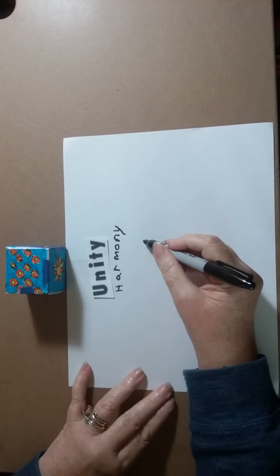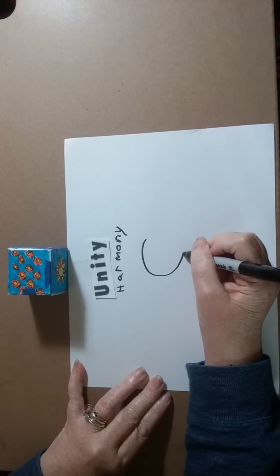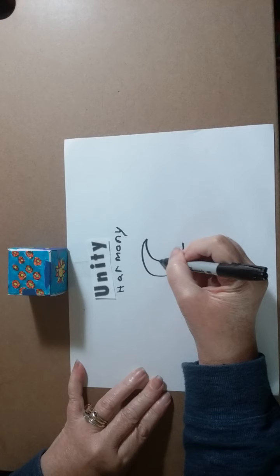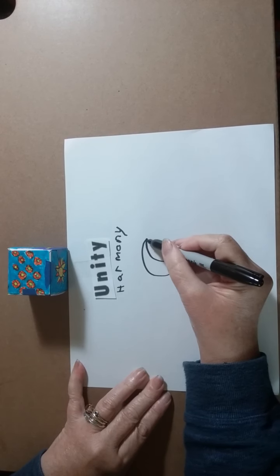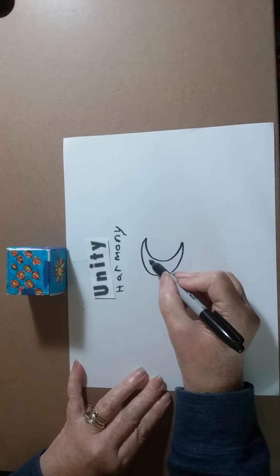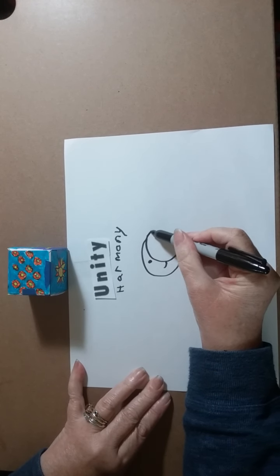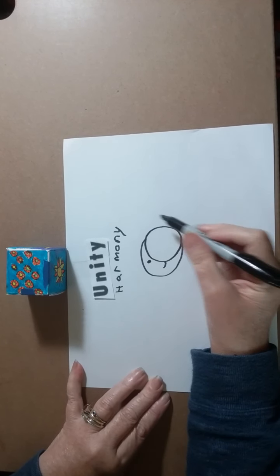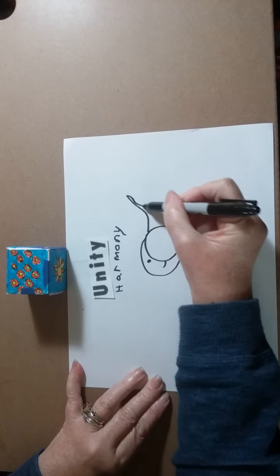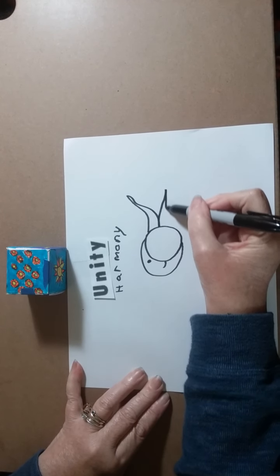So I'm in this case going to put a moon, and fitting inside the moon harmoniously is going to be a sun, where they are harmoniously working together.